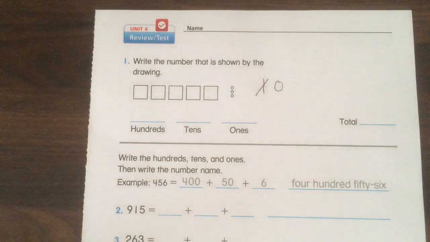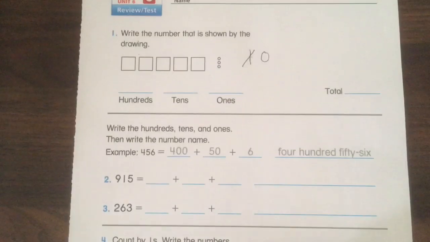So I'm going to let you do the rest of this on your own. Again, you can work on it today and tomorrow and then check your work. So that's it for math for today.